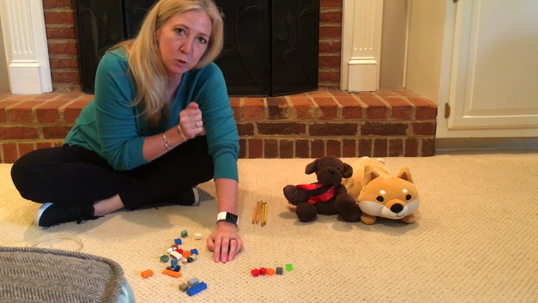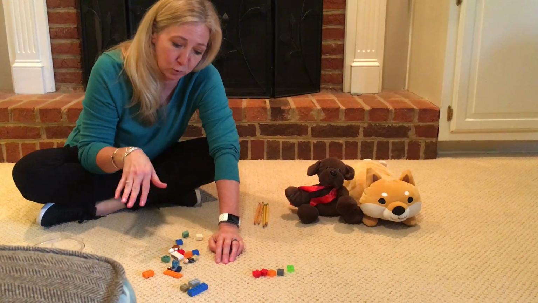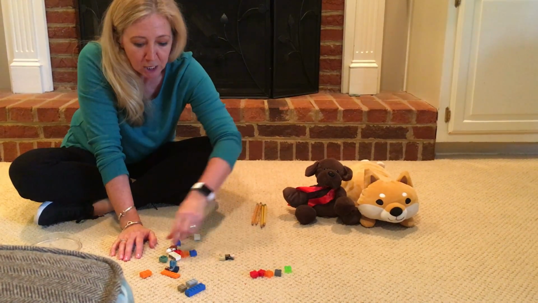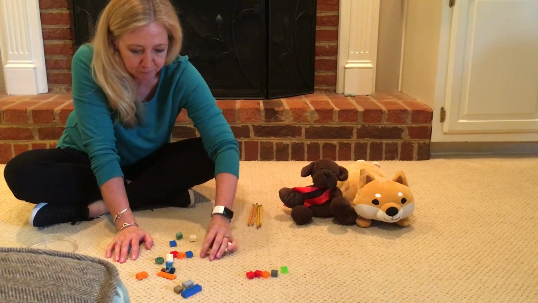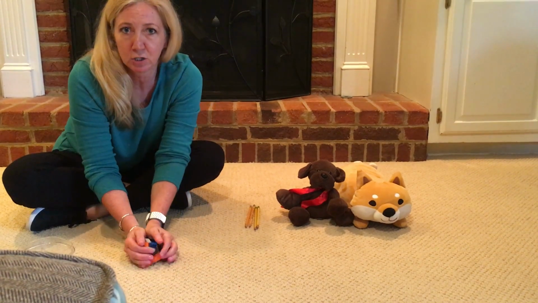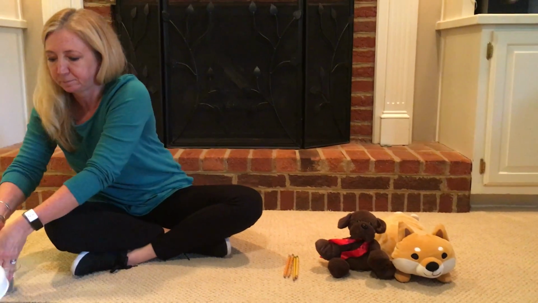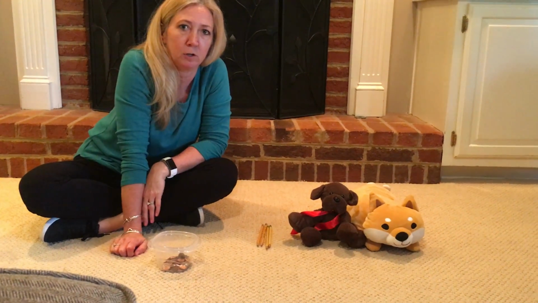So whatever you choose to measure with around your house, they need to be the same size. You could even use Lego people. If they were all the same size, you could line up Lego people. That would work too. I'm going to use pennies because I know that pennies are all the same size. And I'm going to measure two animals that we have in our home.